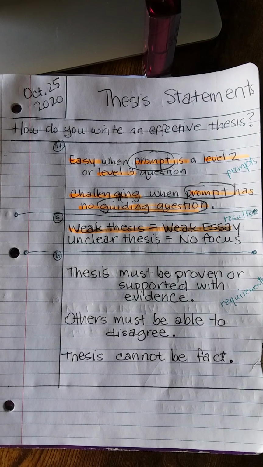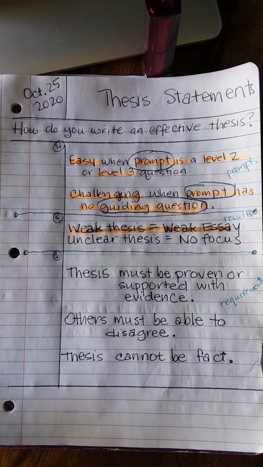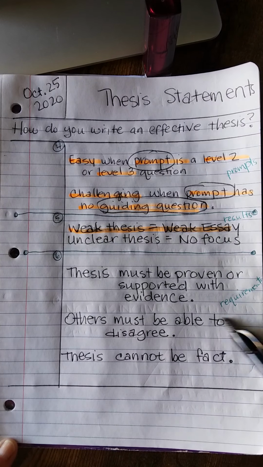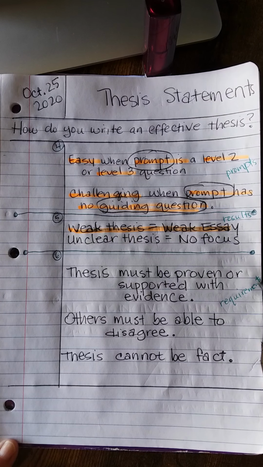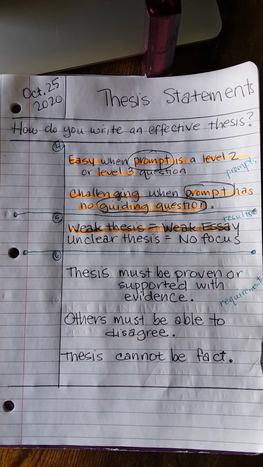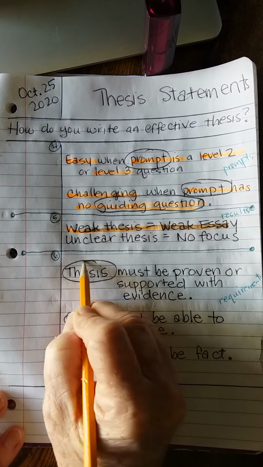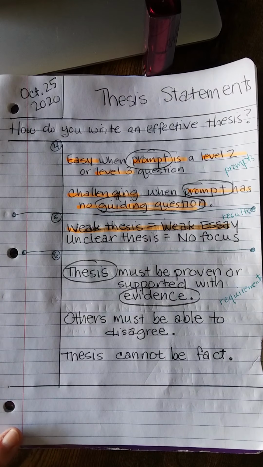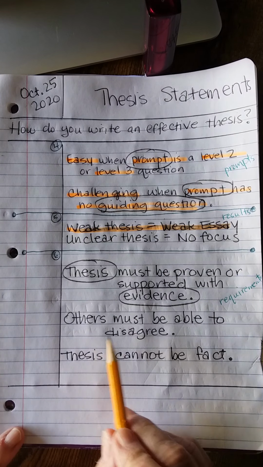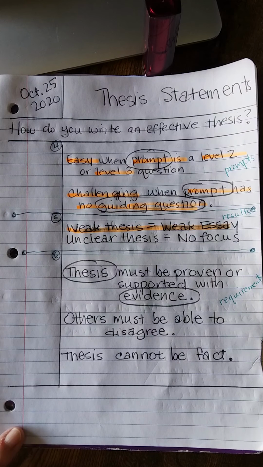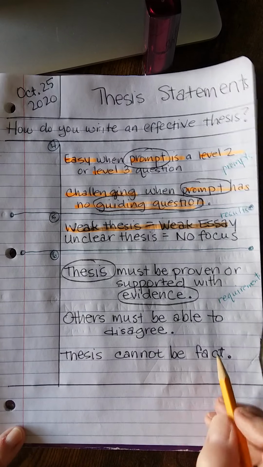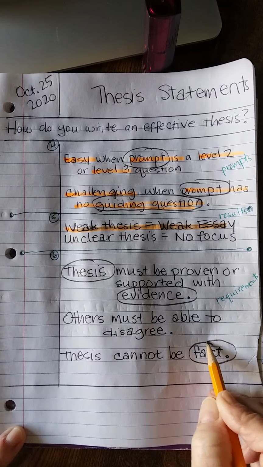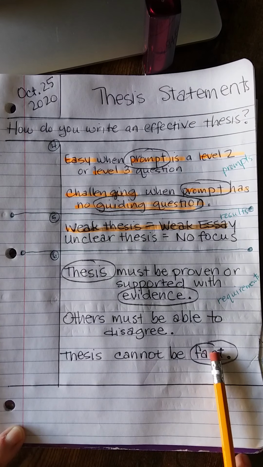Now, my last chunk that I did for you, for example, is chunk 6, which I feel gives more requirements for the essay. It elaborates on the requirements. So, thesis must be supported with evidence. I need to know thesis, which I already do by now, and I need to know evidence, or this isn't going to make sense to me. Others must be able to disagree. Thesis cannot be fact. I've got to know what a fact is, or this doesn't make sense to me. So that is a key term.